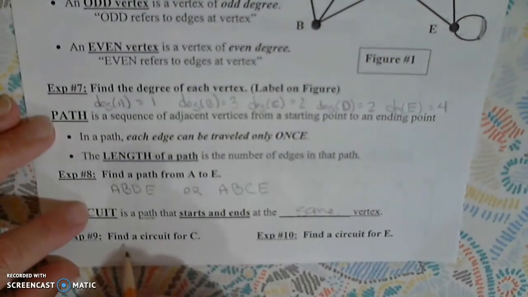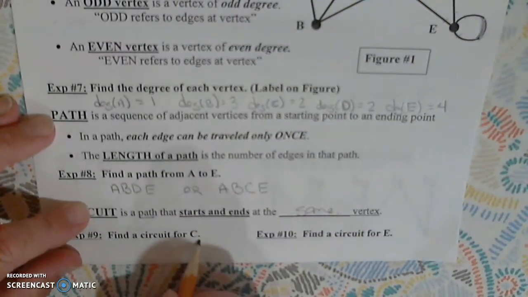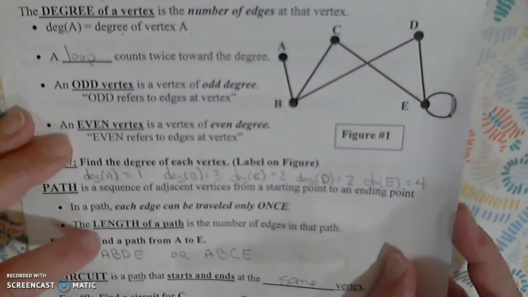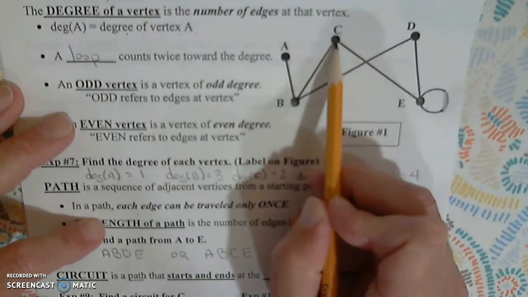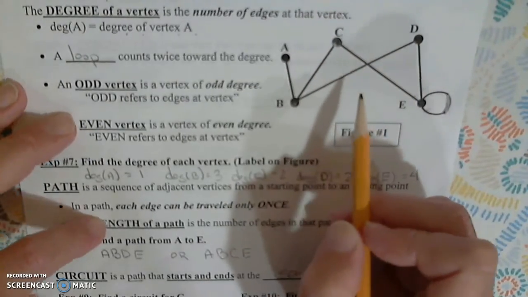And so my example here, let us find a circuit for C. Okay, so let's get back to our picture here. What would be a circuit for C? I can start at C, and I need to get back to it. So what could I do?